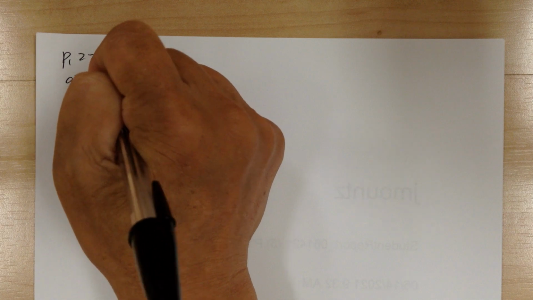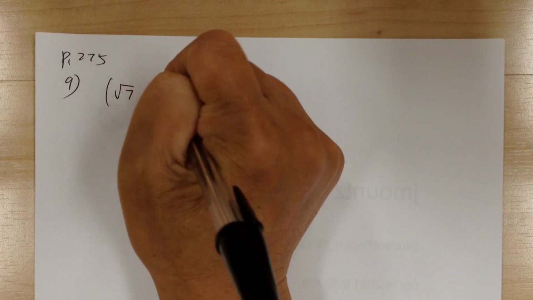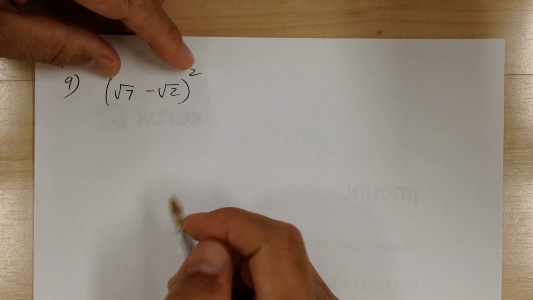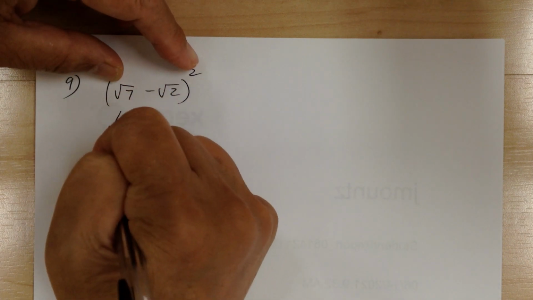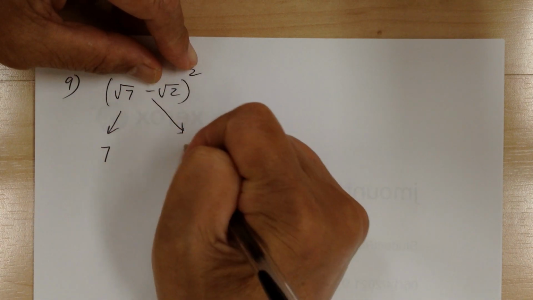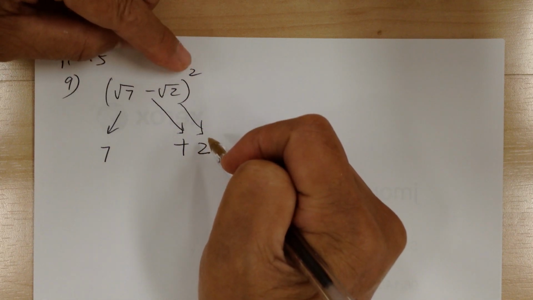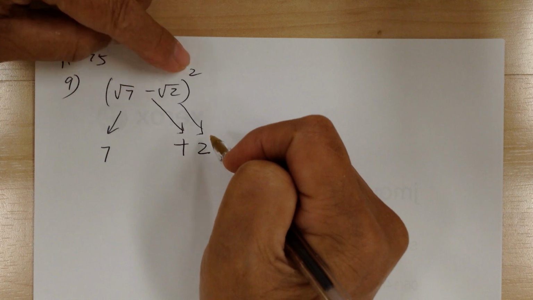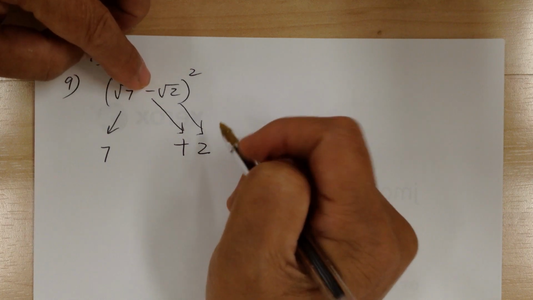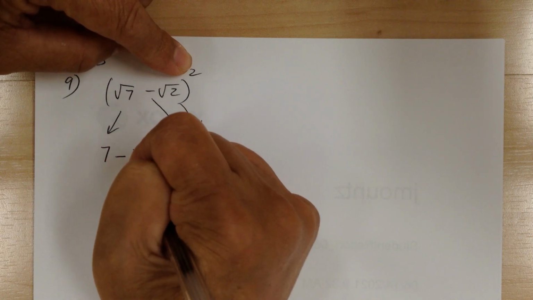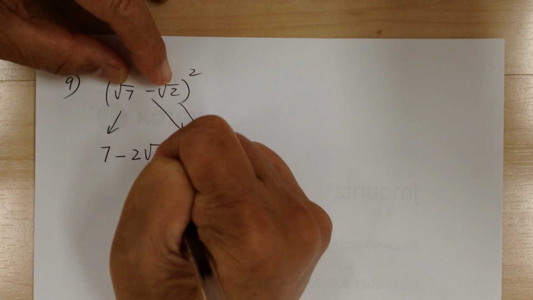Okay, number 9. Square root of 7 minus square root of 2 squared. So again, this is a perfect square. So you square this, you get 7. You square this, you get plus 2. And don't forget, you need to have the middle term, right? When you have a square, you need to multiply the middle. So the sign is minus. The integer is 2. The radicand is 14, right?